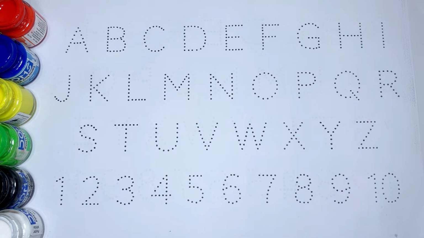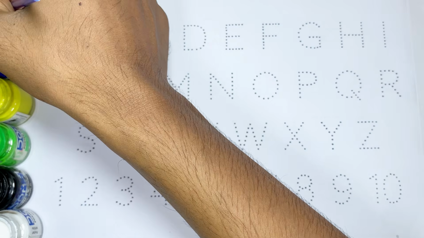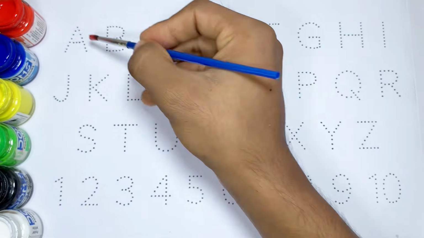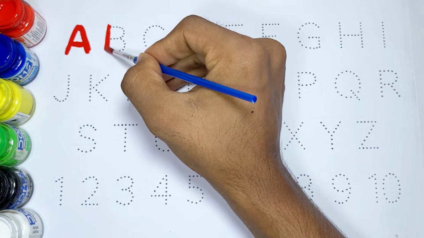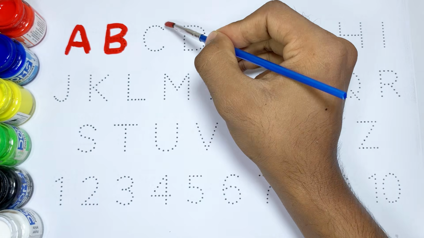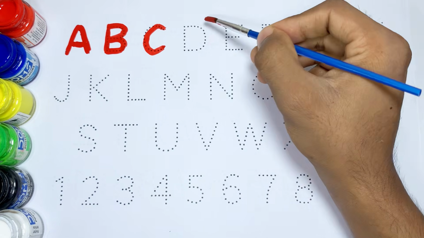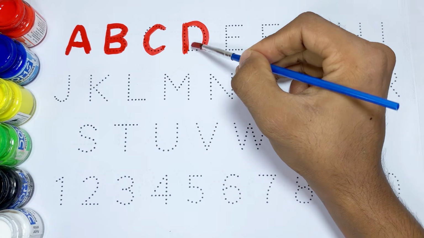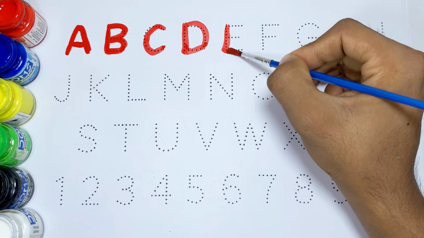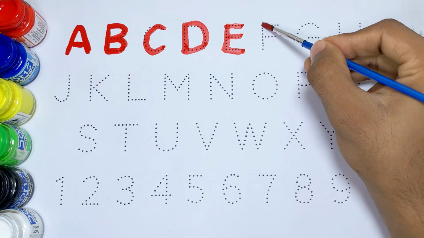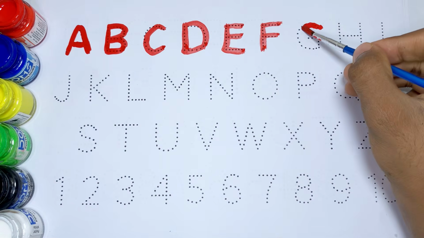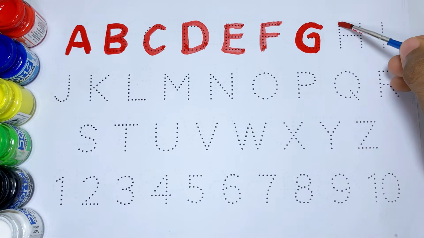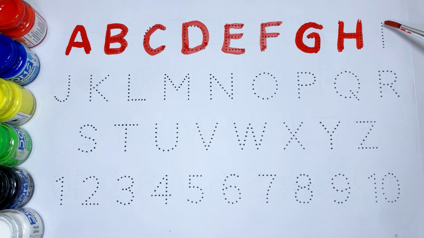Kids, now we draw alphabets. And first we draw A and use red color. A for apple, B for ball, C for cat, D for dog, E for elephant, F for fish, G for goat, H for helicopter, I for ice cream.